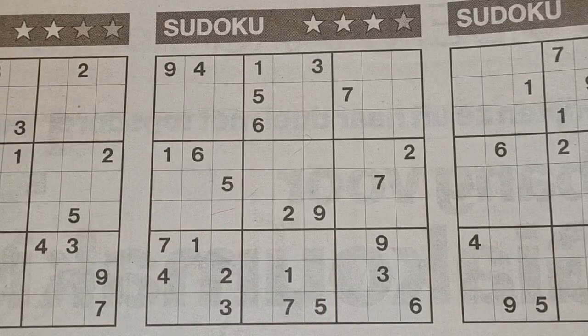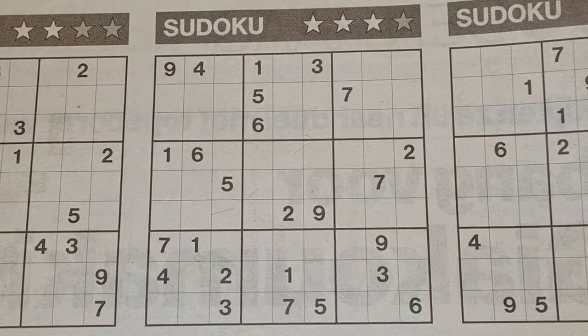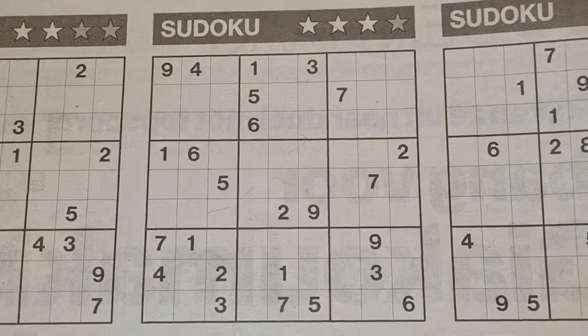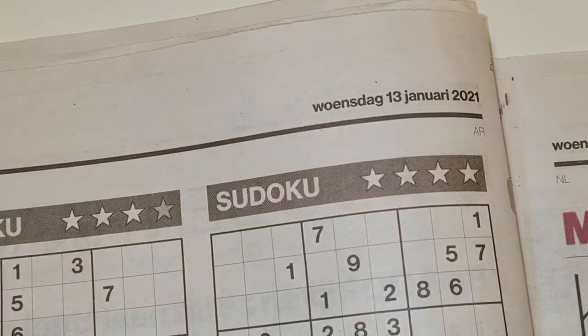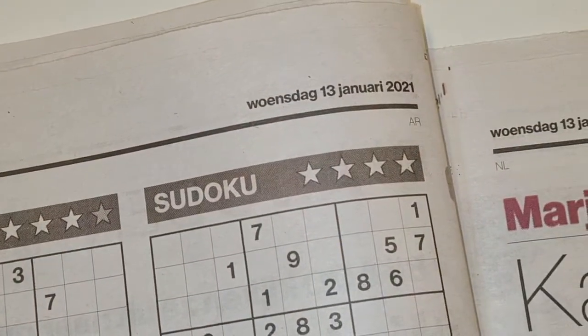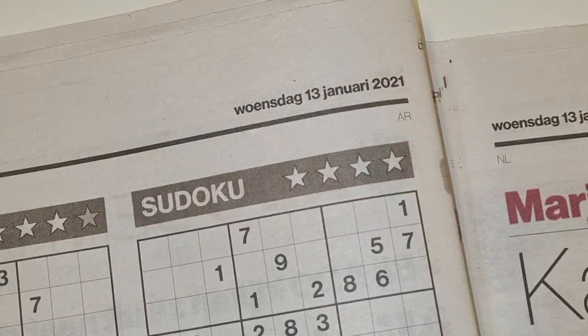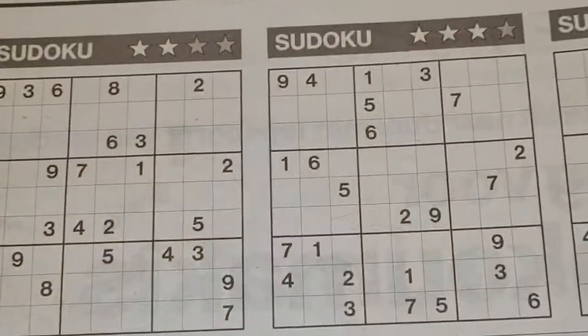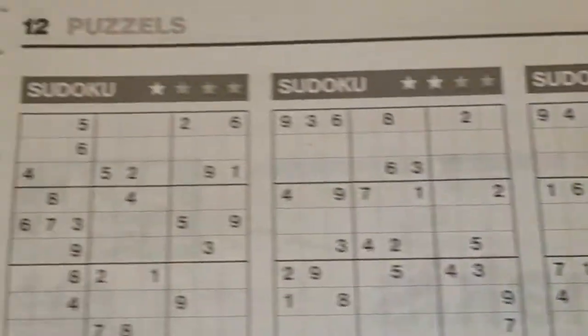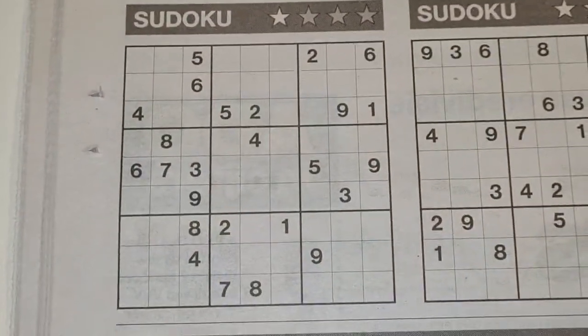Welcome today in this additional of today's newspaper of Wednesday. Yes, it's Wednesday, January the 13th, 2021. We have in this additional 8 extra Sudokus.